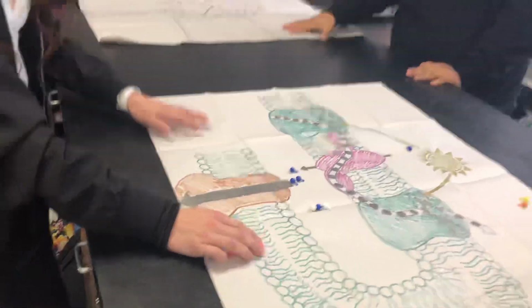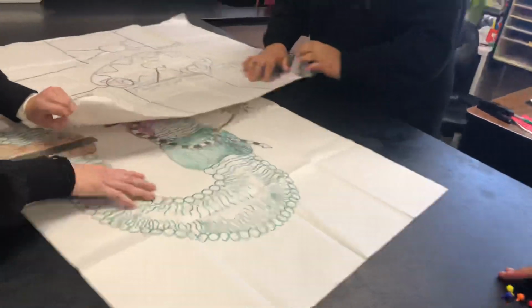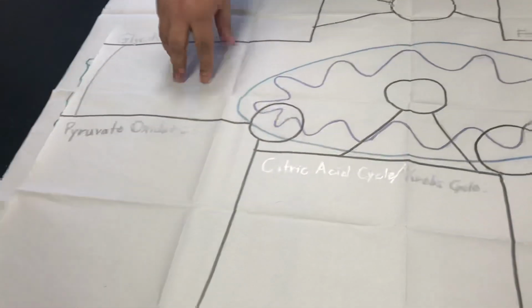Alright, my turn. Finishing off, I'm going to do fermentation. Here in the cytoplasm after glycolysis in an anaerobic environment, which means there's no oxygen in the environment, we go into fermentation. In fermentation, we use it so that we can replenish our supply of NAD+, so that we can do glycolysis again, so we can still get that 2 ATP. And lactic acid is produced.